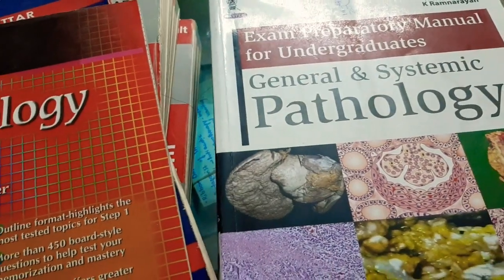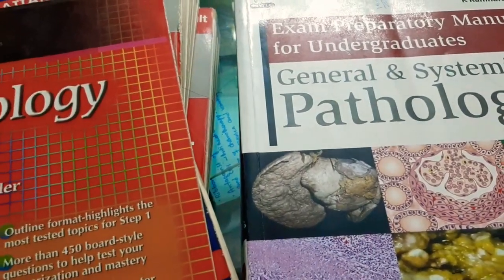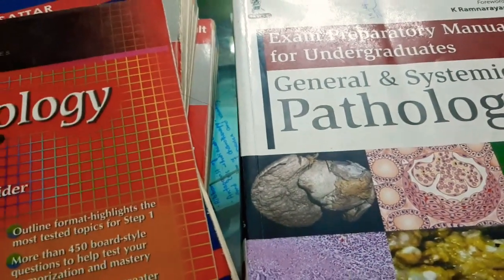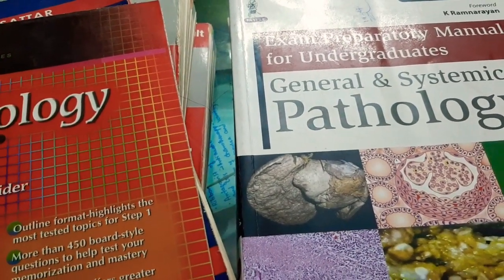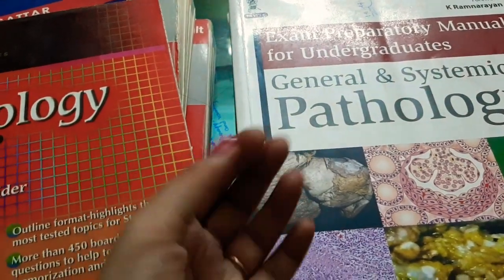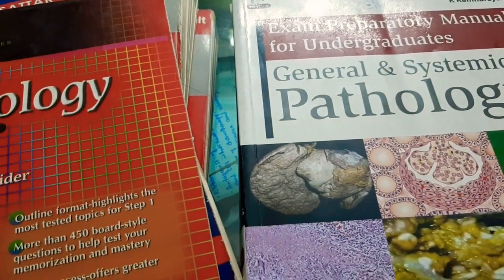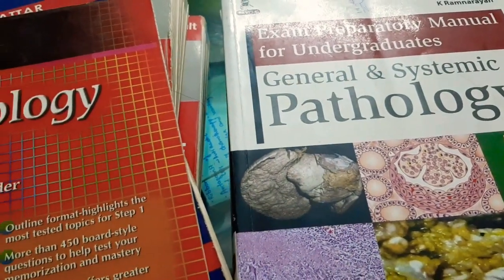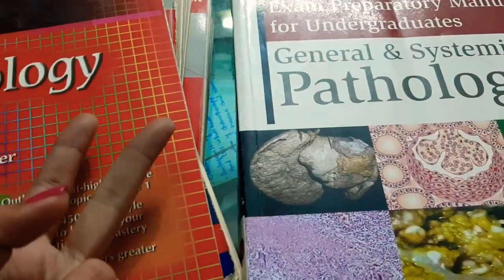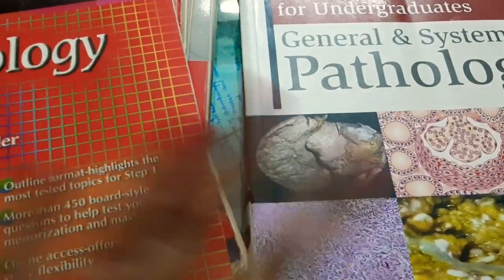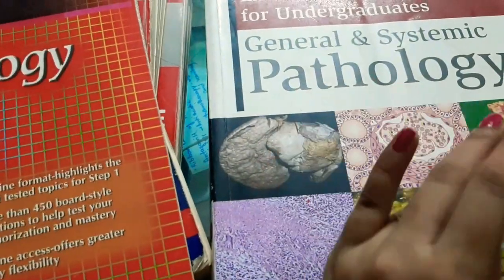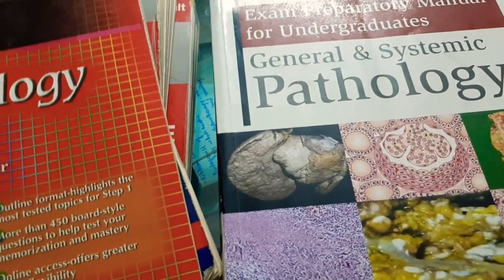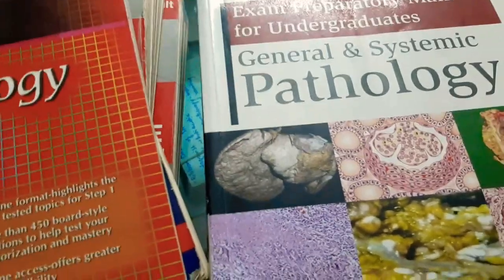And then you have to know the histopathology of that, like how does a heart look after it has been through an MI, or if you cut a piece of that heart, how would it look under a microscope, right? So basically you have to study pathology in these two ways. You have to know the disease itself and its what, why, where, whom, all of that, and then you have to know its histopathology.